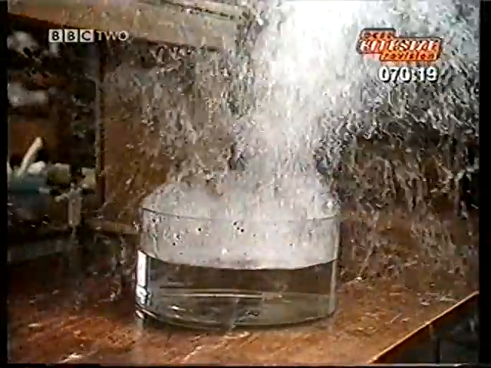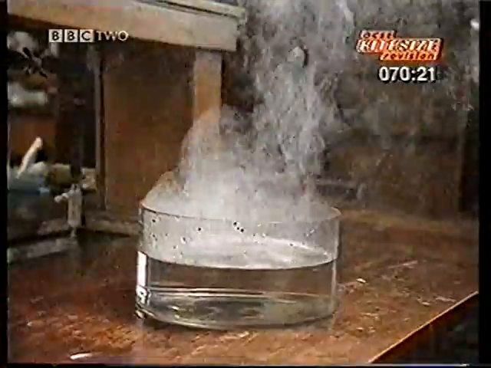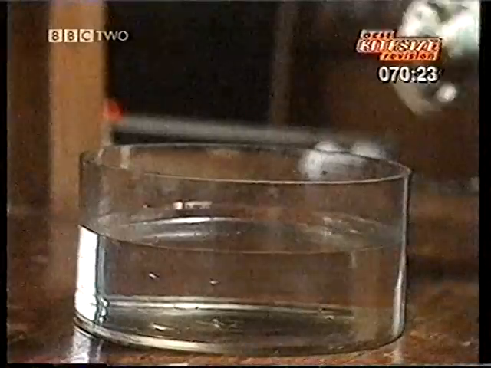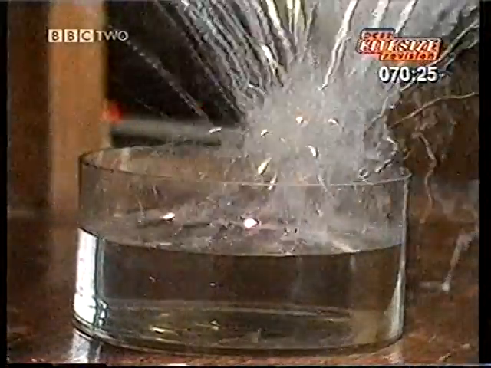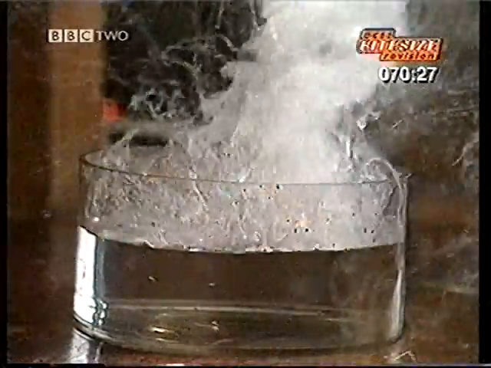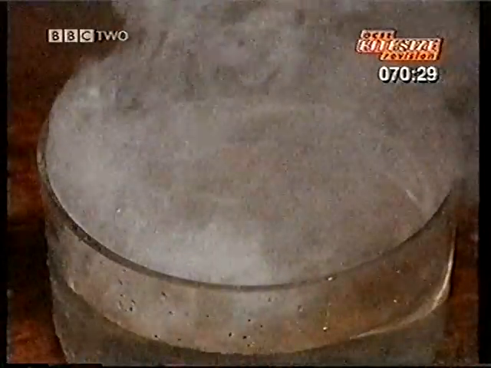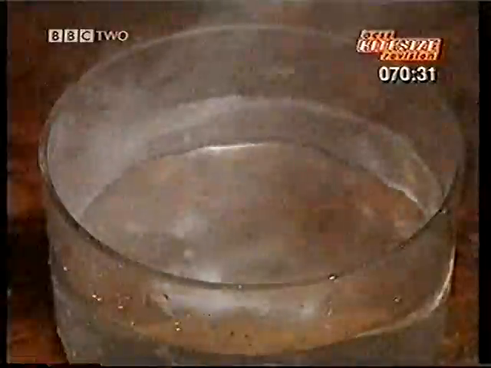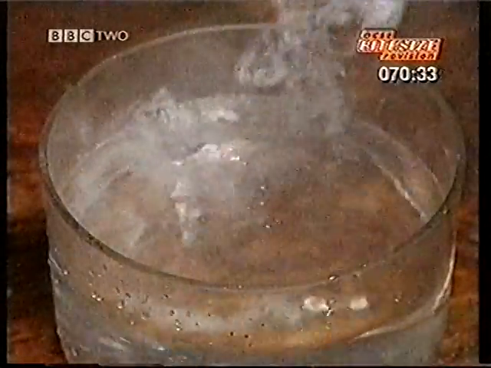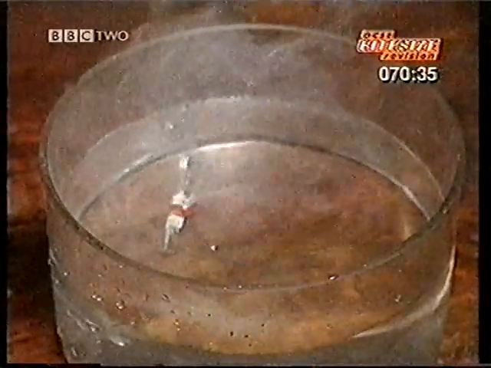The next element is rubidium. This time, we put a safety screen between us and the reaction. You can see that things gradually become more terrifying as we go down the group. Let's try cesium, our fifth alkali metal.